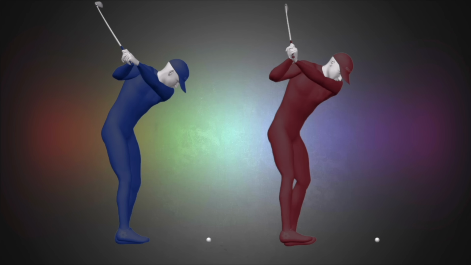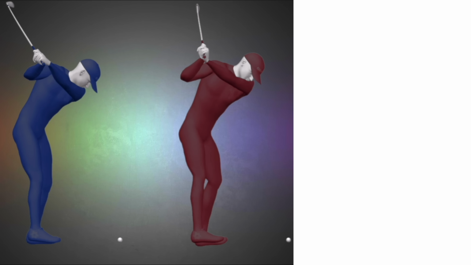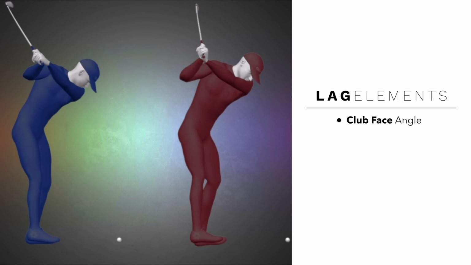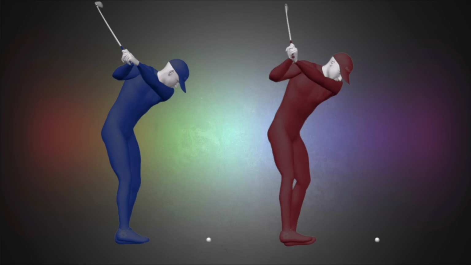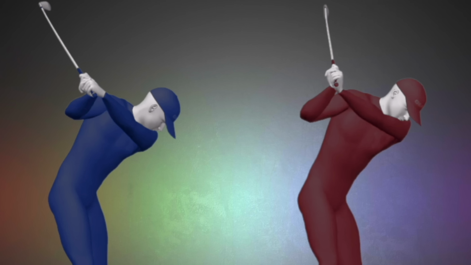So the first element that we want to look at as far as creating useful lag goes is club face on the downswing. And we can see right here that each of these golfers, despite having a very similar length backswing, have much different lead wrist angles and much different club faces from this down the line view. Now, having a cupped left wrist like we see with our amateur versus a flat left wrist like we see with our pro, both of those wrist angles are in the Hall of Fame, so those are not necessarily the issue. It's how those wrist angles combine with the club face angles that really either makes or breaks your ability to generate lag in your downswing.